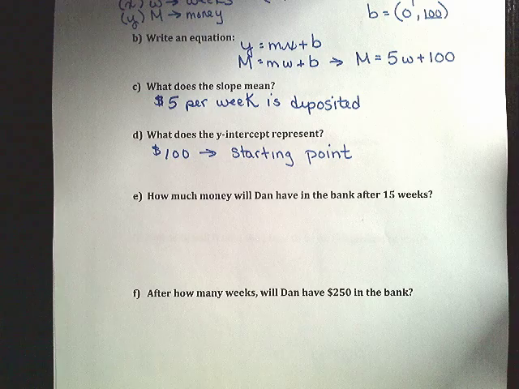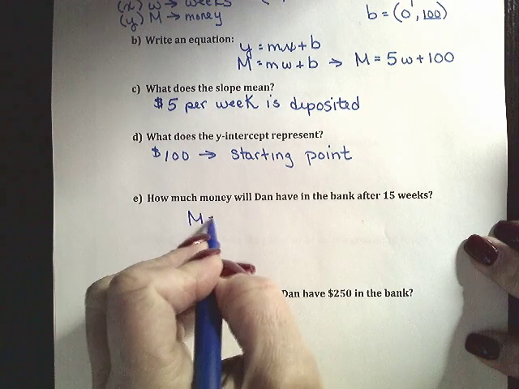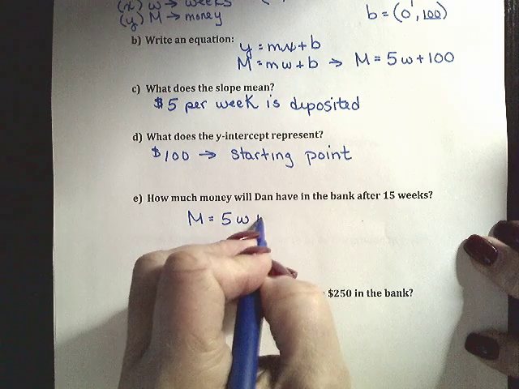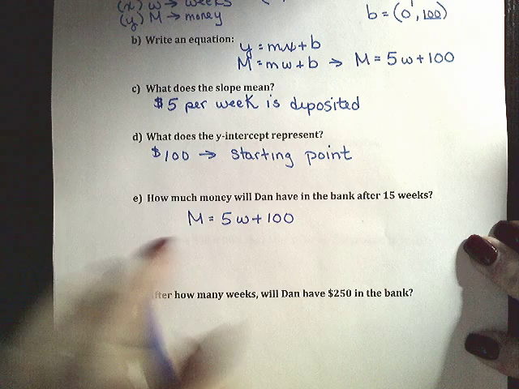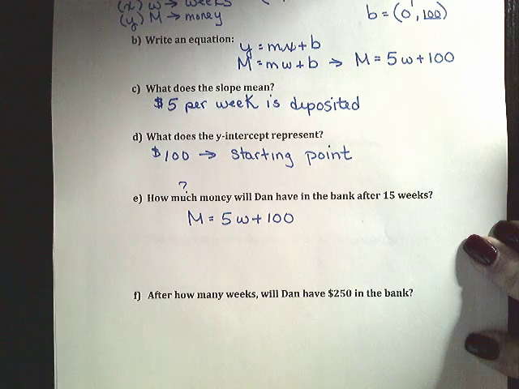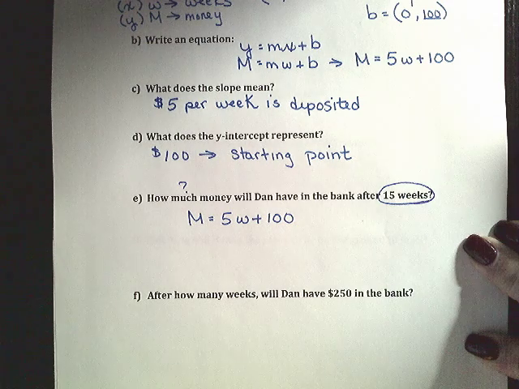Now for the next two questions, we're actually going to use our equation. So I'm going to write down our equation: M is equal to 5W plus 100. How much money will Dan have in the bank after 15 weeks?